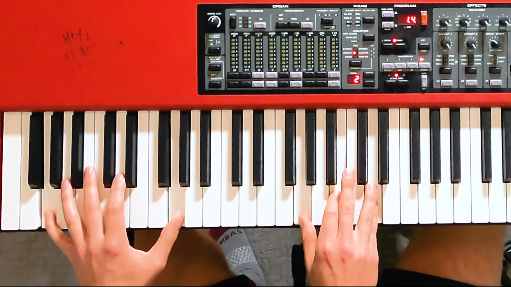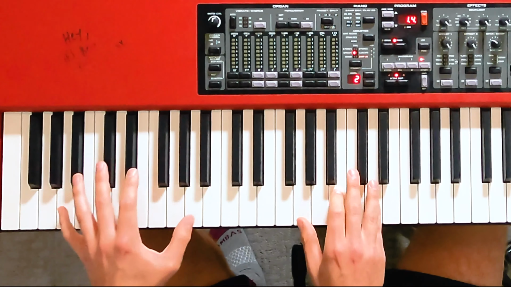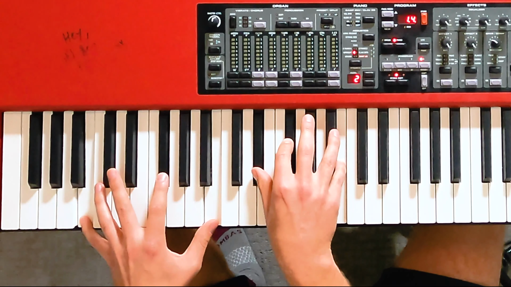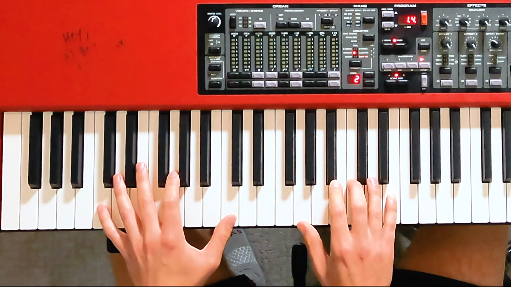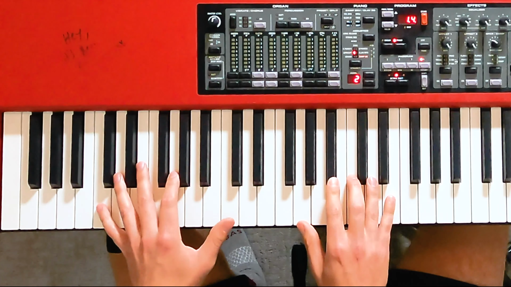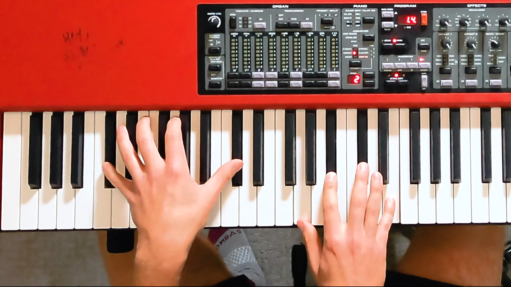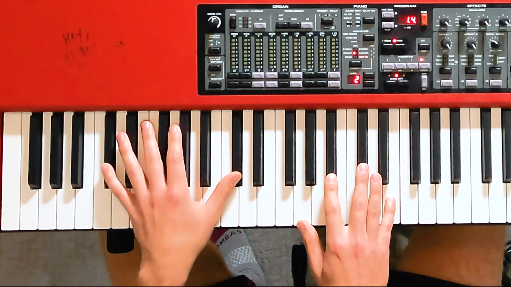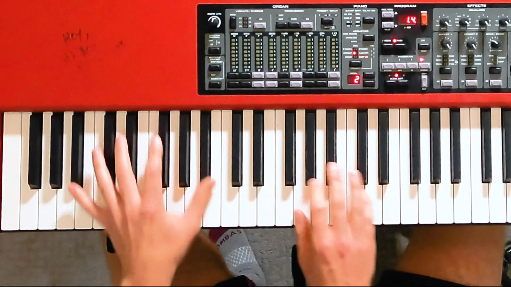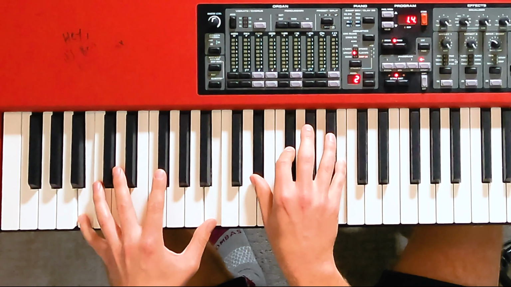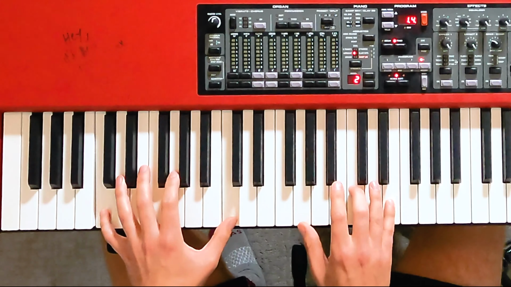G. And then walk the bass up to a B7. Why you can't love me again? Again, exactly the same thing.